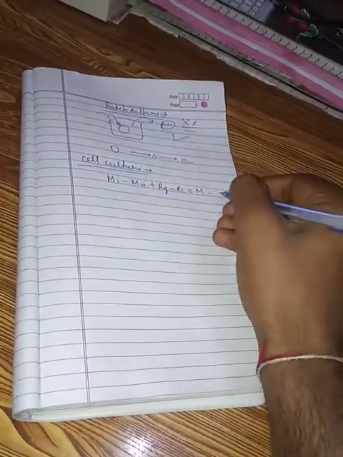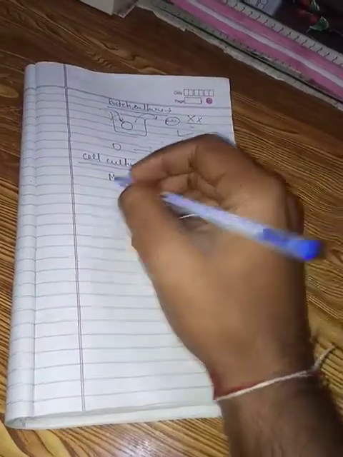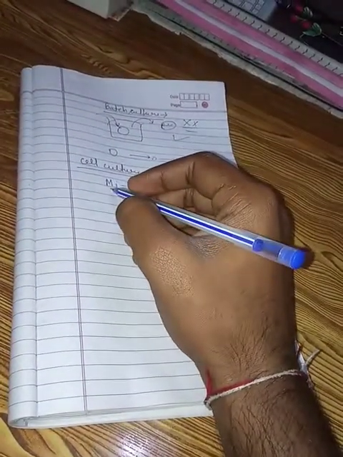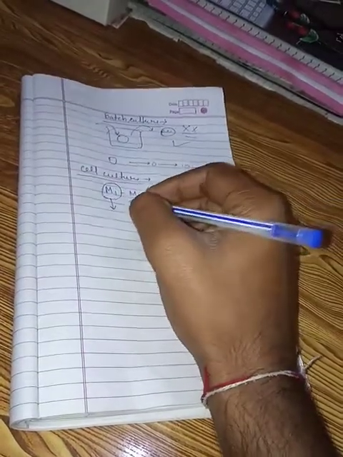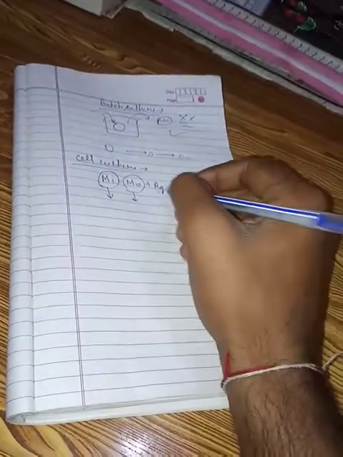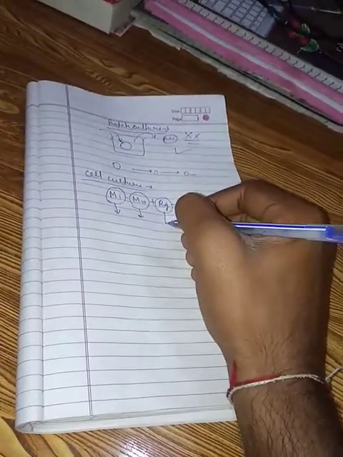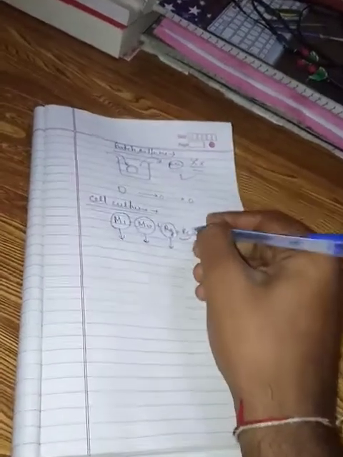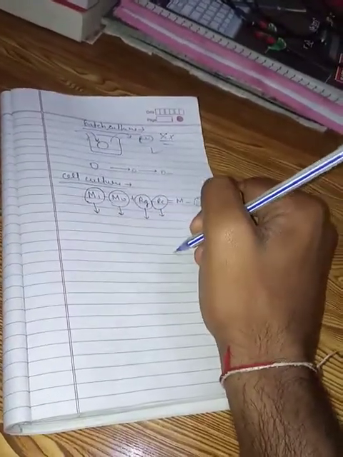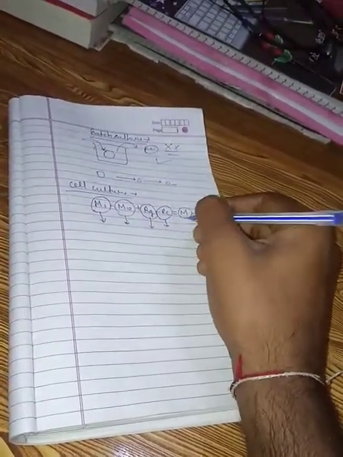so this is the basic equation. Let me write it, equation 1. This is the basic equation to calculate what is going on inside the vessel, where mi is the mass input, mo is the mass output, rg is the rate of generation of product, and rc is the rate of consumption of substrate, m is the total mass.